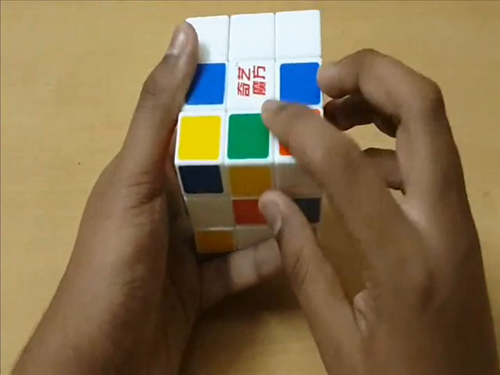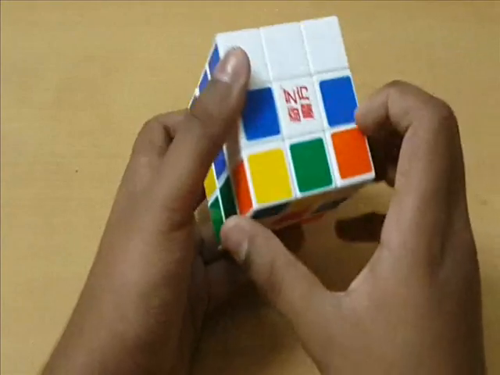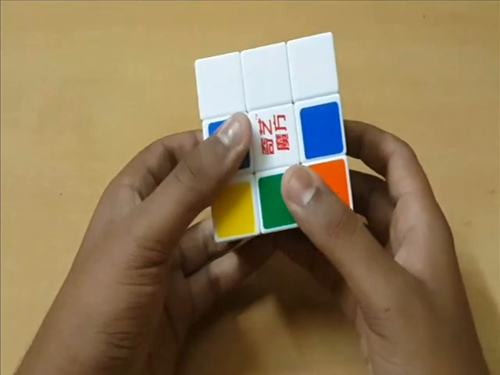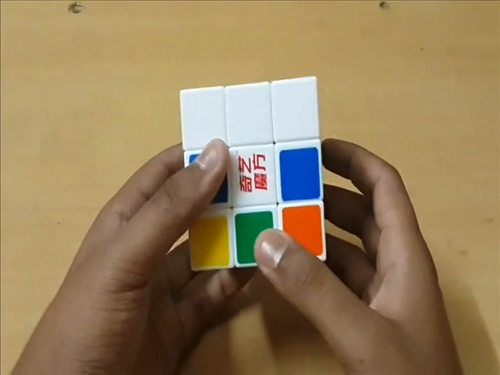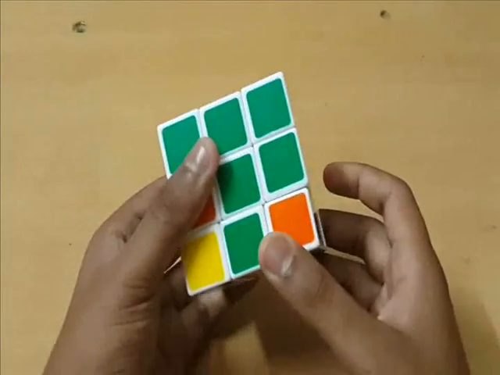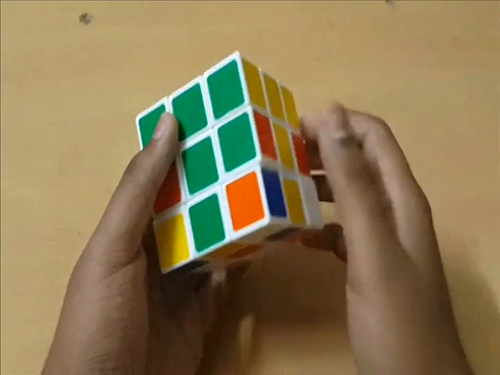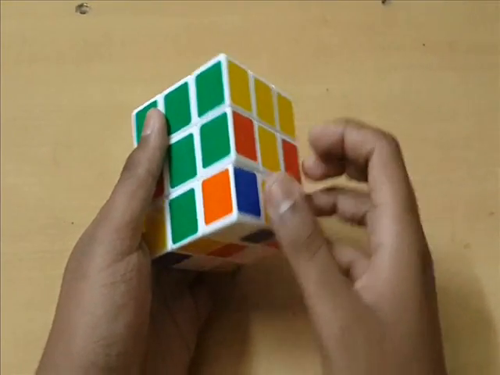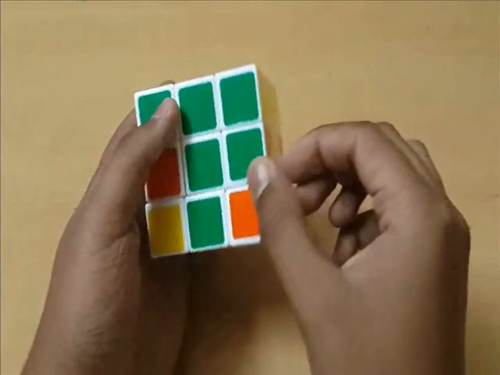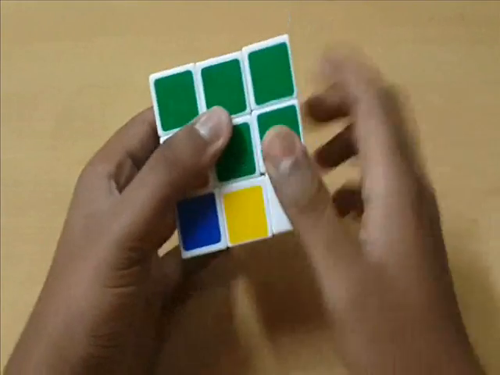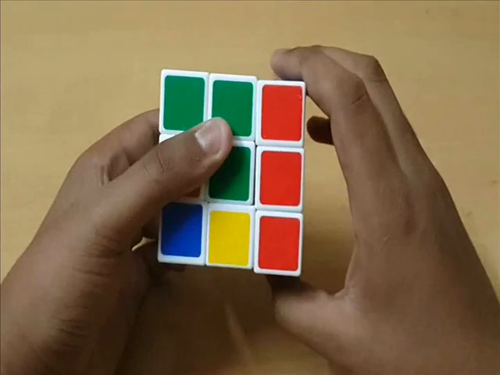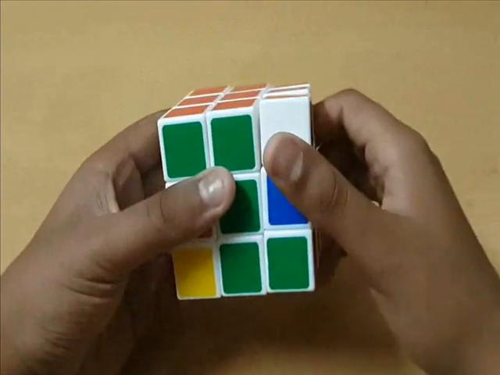So this is a non-orange piece, which is green and yellow. See the color which is facing at the top, or the side which is visible to you, which is green. So match it with green. And if you look, yellow is on the right side. So this piece should come here. So rotate it on the left side, then bring this down, then reverse your steps.